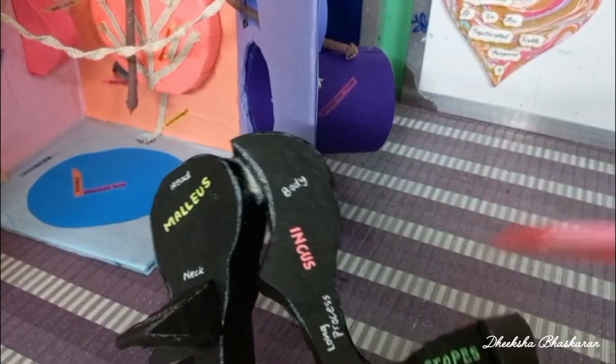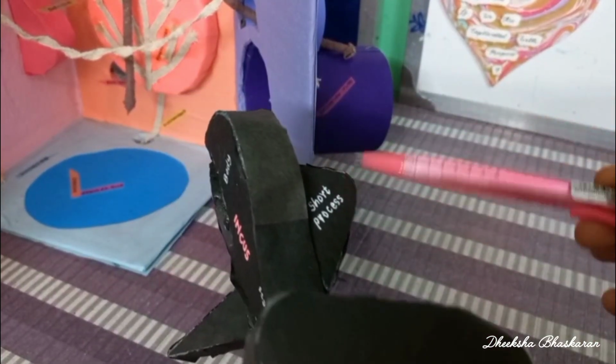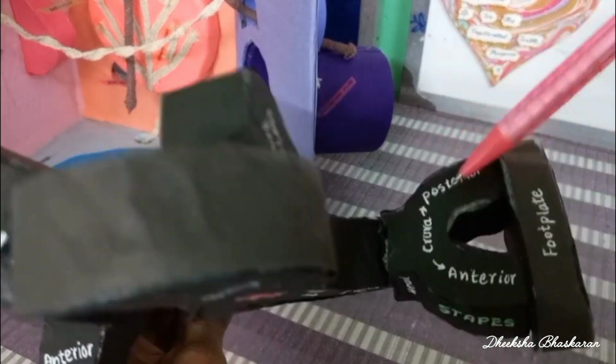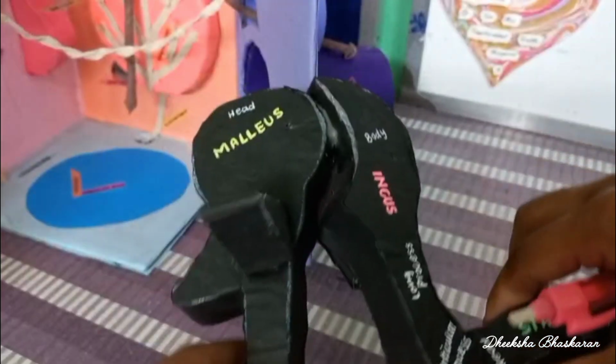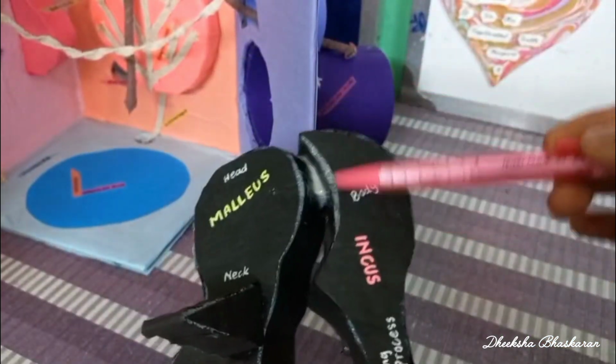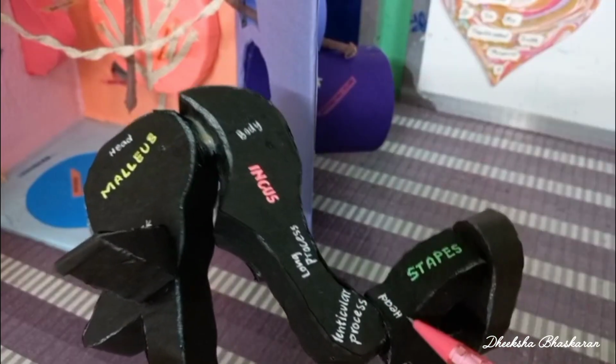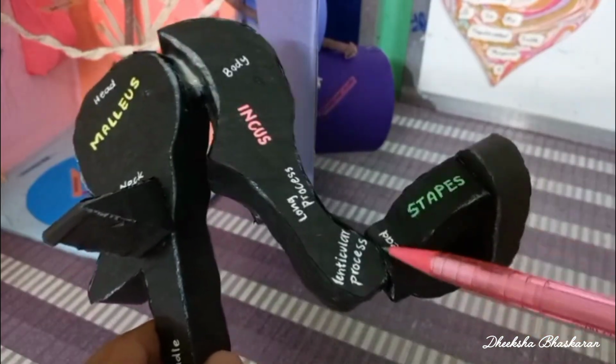Then we have the incus with the body, the long process, and the short process of the incus. This forms the fossa incudis on the posterior wall. This is the lenticular process of the incus. Then we have the stapes with the head of the stapes, the two crura, the posterior crus and the anterior crus, and this is the footplate of the stapes, which attaches to the oval window. And this joint between the malleus and incus is a saddle type of joint, whereas this joint between the incus and stapes is a ball and socket kind of joint.